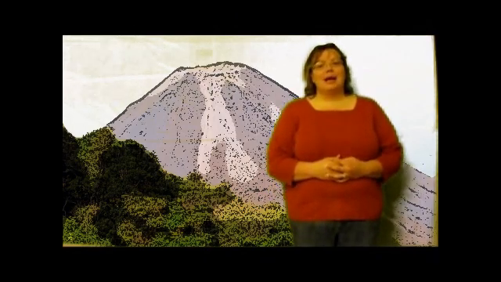The first volcanic formation we will talk about are composite volcanoes, also called stratovolcanoes. These volcanoes are formed by alternating layers of lava and earth and rock. This is the reason they're called composite. This type of volcano is created when lava flows are covered by earth and rock. After time, more lava flows and covers the earth. This continues until the volcano is formed.